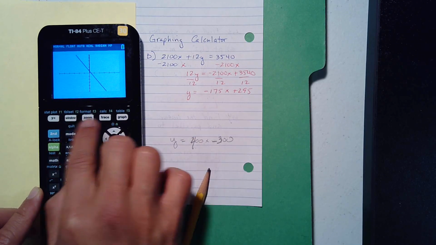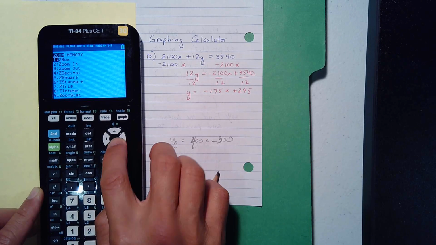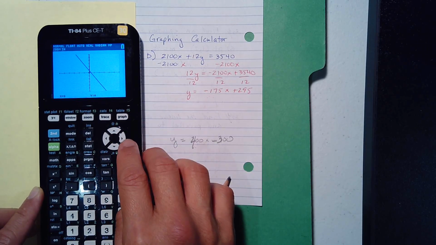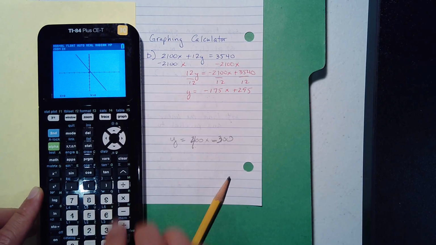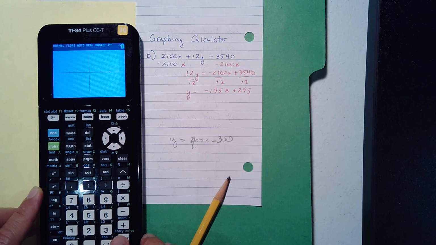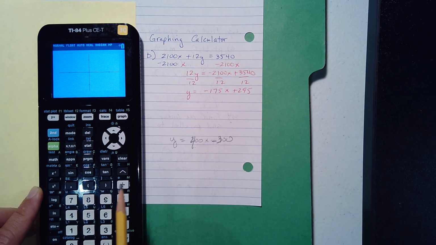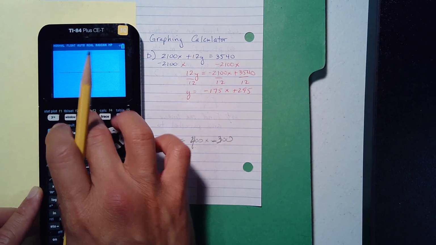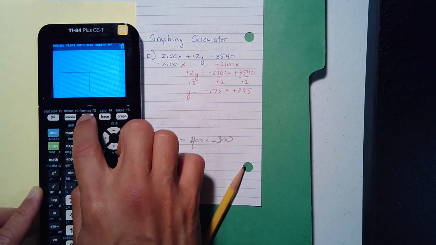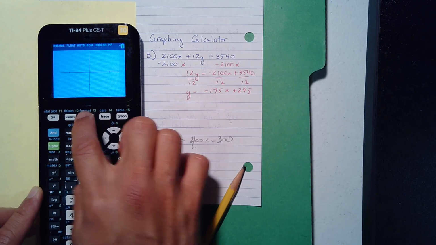What you could also do is you could zoom in, and you're going to zoom in right there. It's blinking. Okay, so it's probably out of range. Alright, so let's zoom back out.